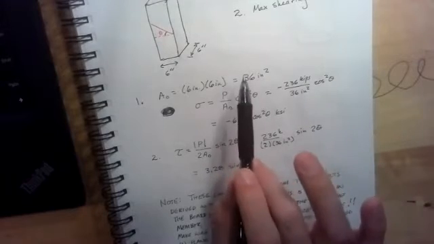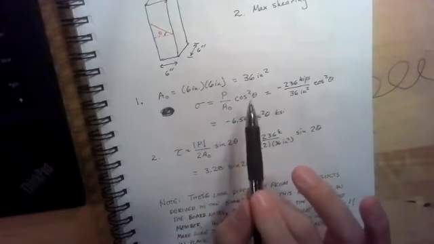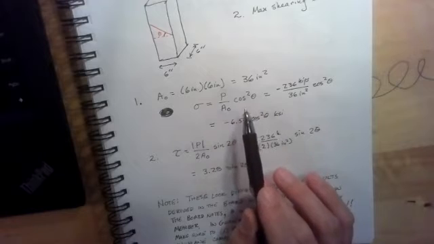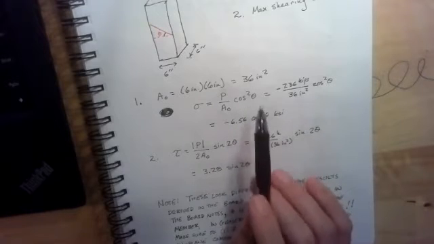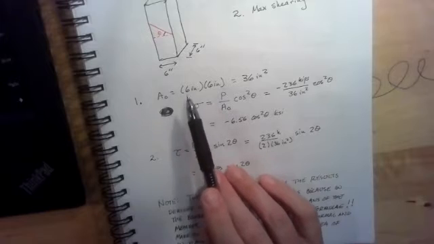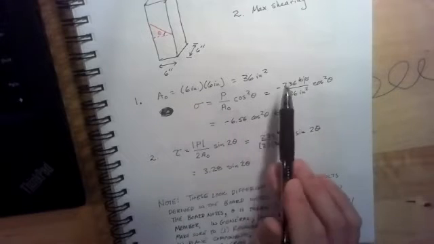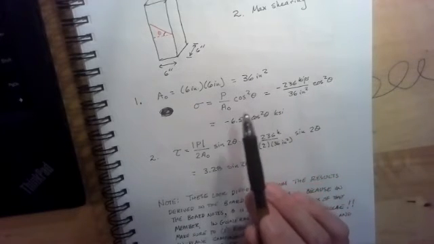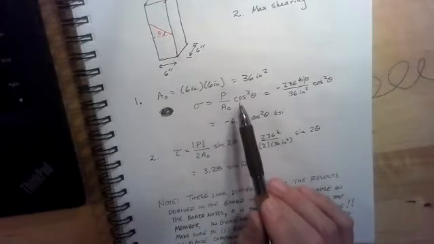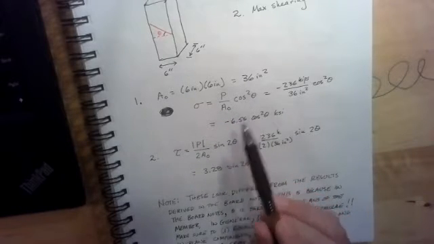So if I do that and I use the formulas that are in the book, which are the formulas that you will see pop up after you've submitted your homework the first time, I would have the cross-sectional area as A0 equals 6 inches times 6 inches, or 36 inches squared. And sigma would be equal to P over A0 times cosine squared theta.